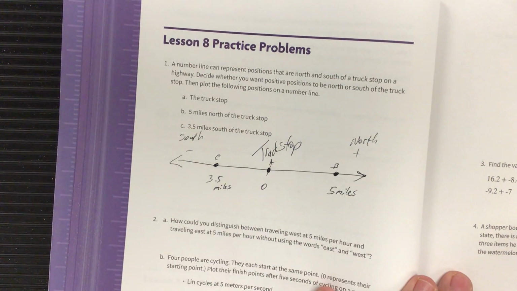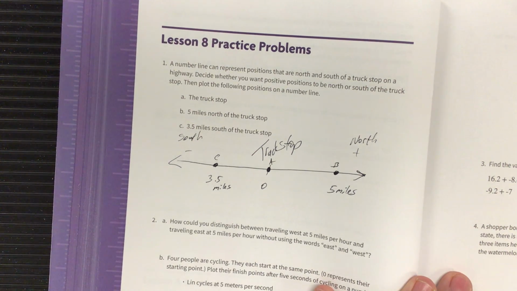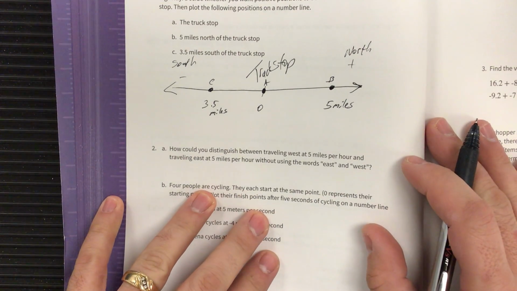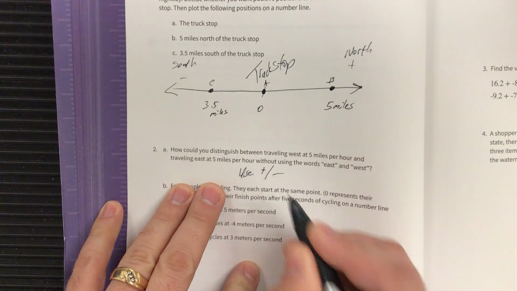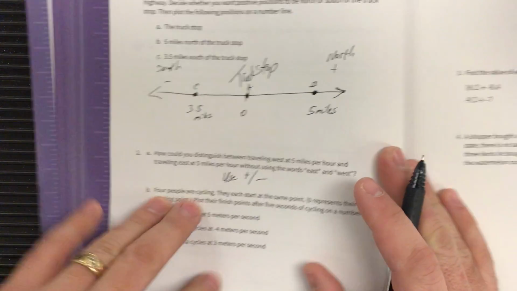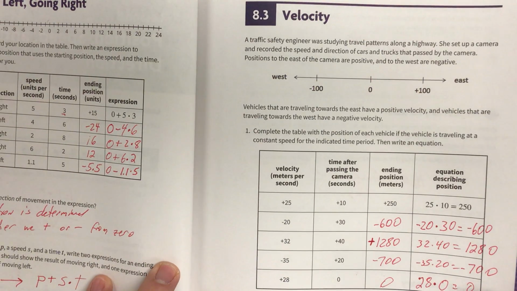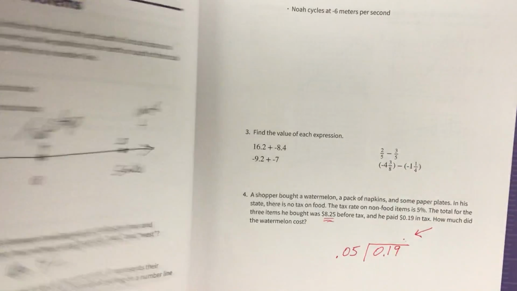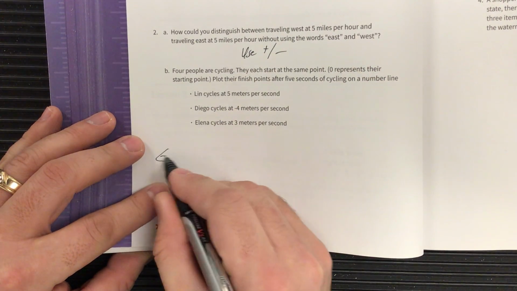Question 2. Josh, what do you got? Negative and positive for east and west. Negative and positive, certainly. Just like we talked about yesterday. Hopefully you followed the same diagram that they did. West being positive, east being negative. Or sorry, they did west negative, east positive. Doesn't matter, but we're going to use that to answer the next question with the people that are cycling.